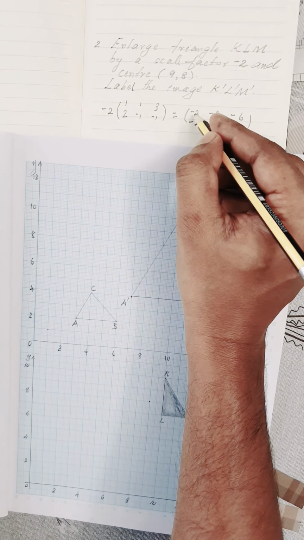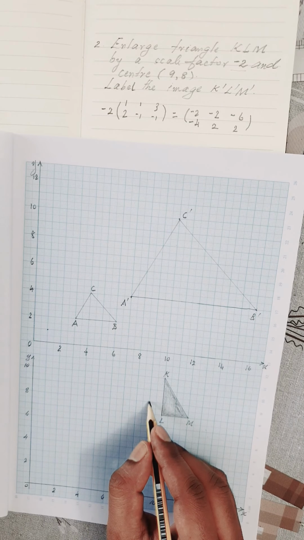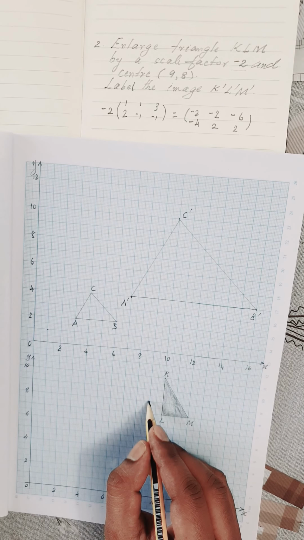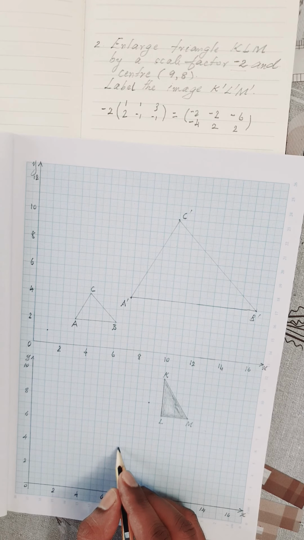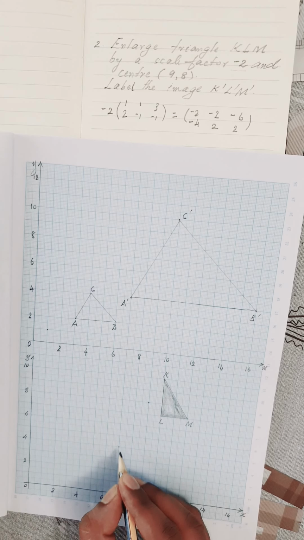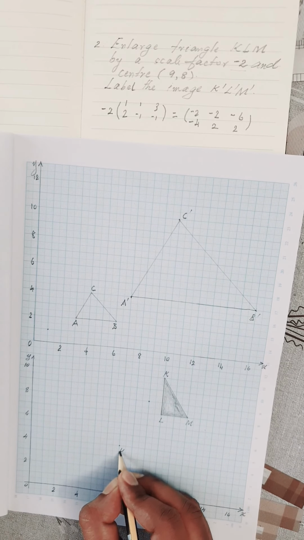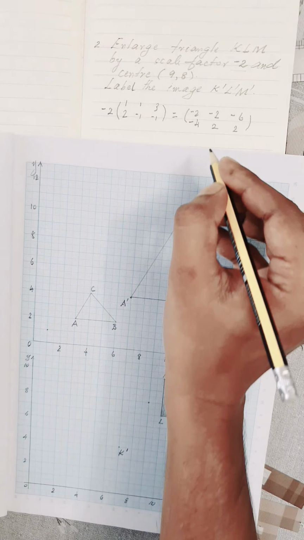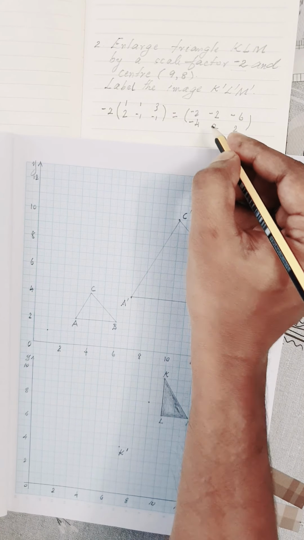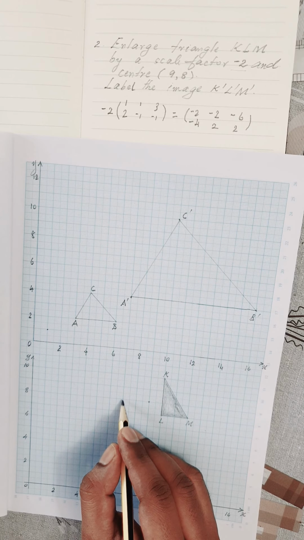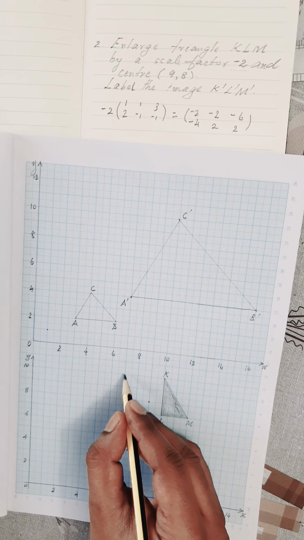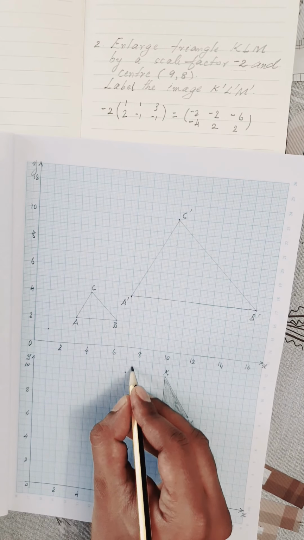So the first vector is (-2, -4). So this is the center. -2 means it's to the left, and -4 means it's vertically down. That's the new position K dash. The second vector is (-2, +2). Starting from the center, it's -2, that's why it's towards the left. And vertical distance is +2. That's a point L dash.